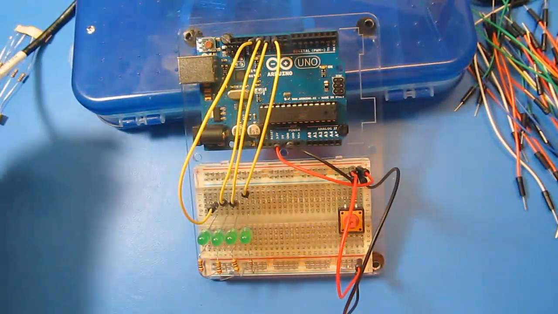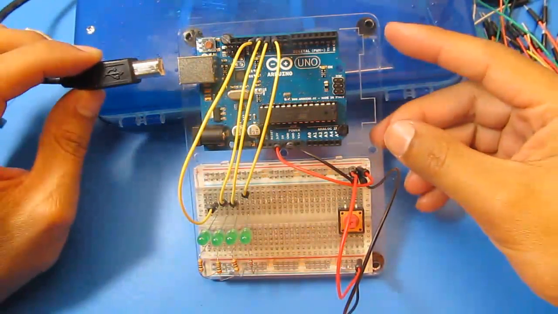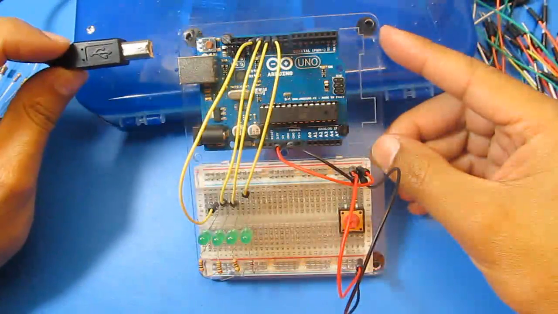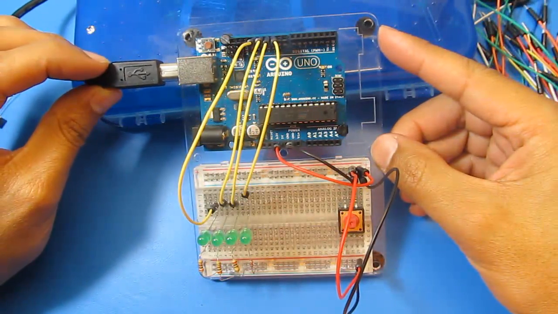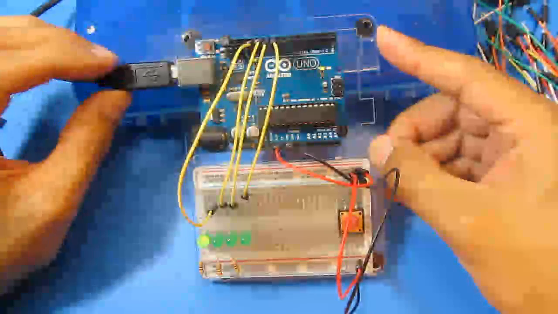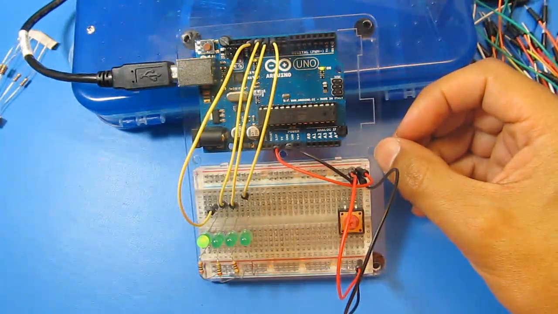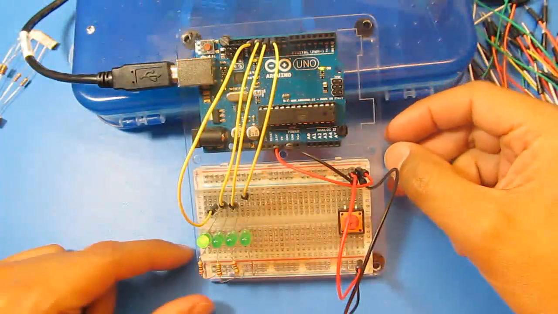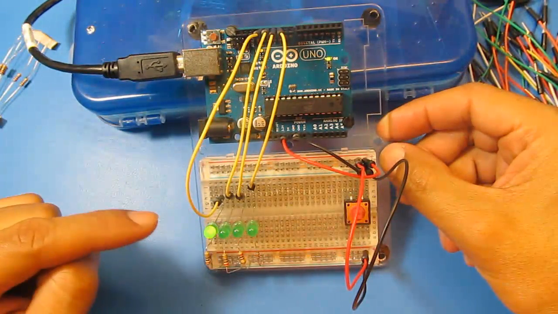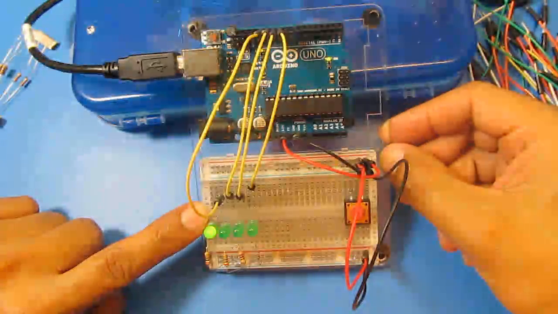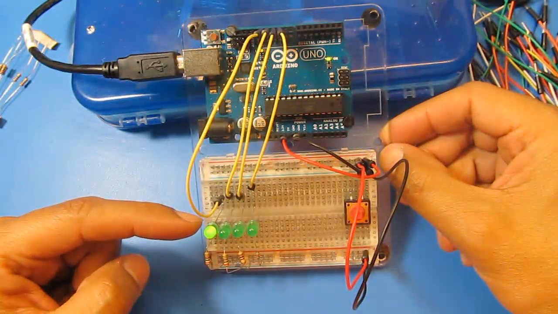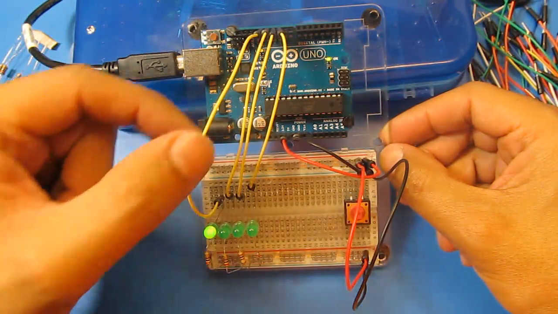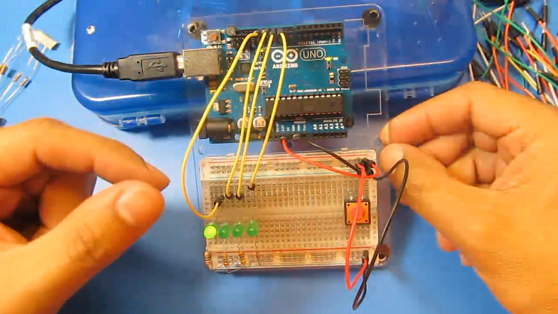Okay, so I'm going to plug the USB connector to my Arduino board. You hear the sound of the computer, and as soon as the board gets the power, it's gonna start running the previous sketch, which is the blinking LED, just blinking one LED in the pin 13 with this wire.